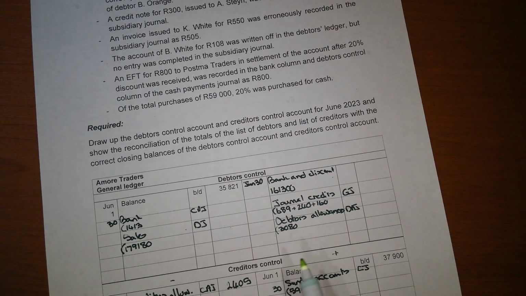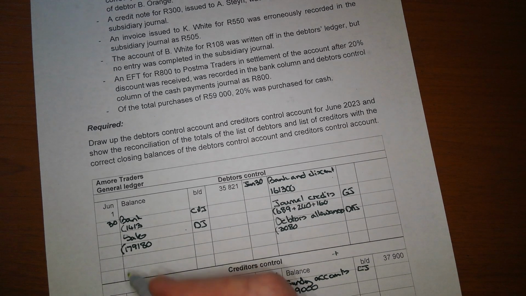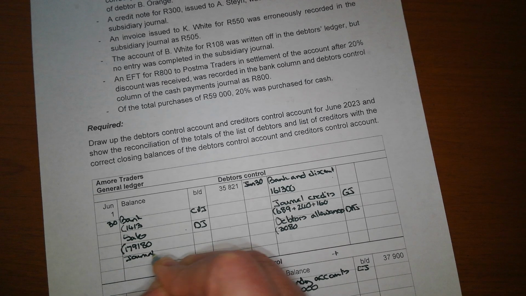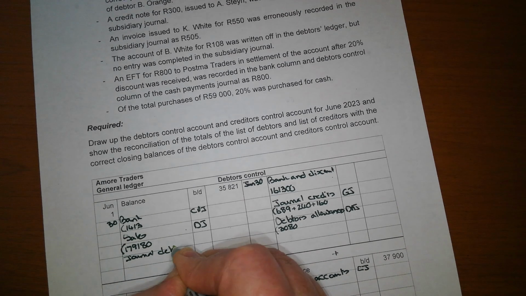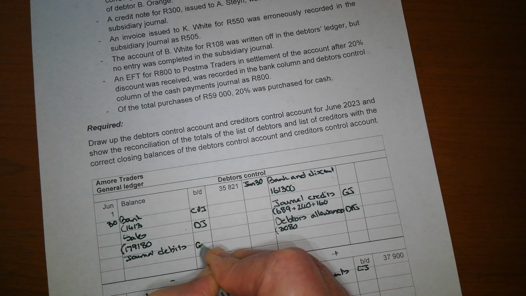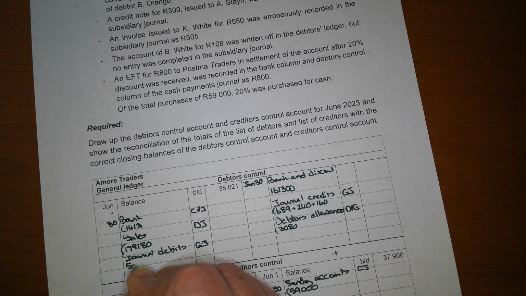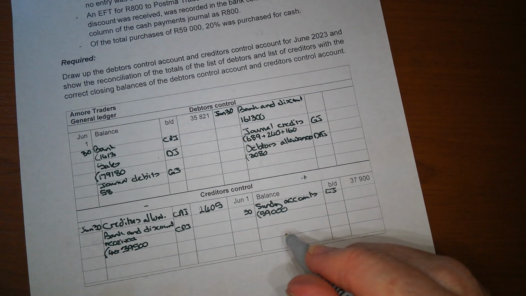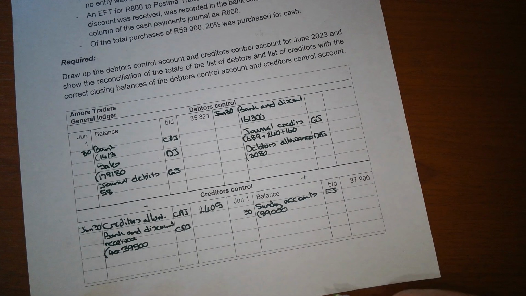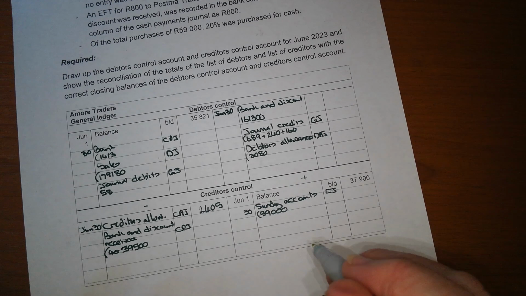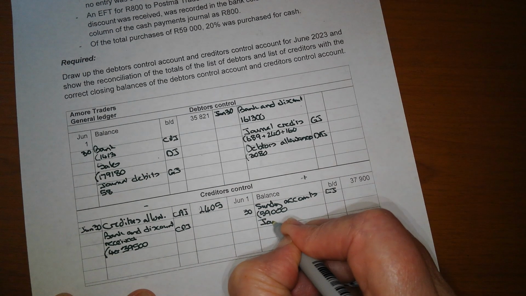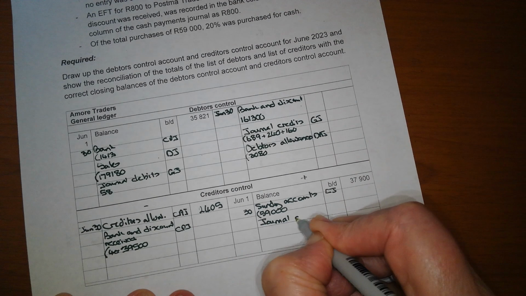That entry will be done in the general journal, so we will indicate here journal debits. And it's 58. And then in the creditors control, we also have to show that we will take it out on the credit side, the 58. So journal credits.